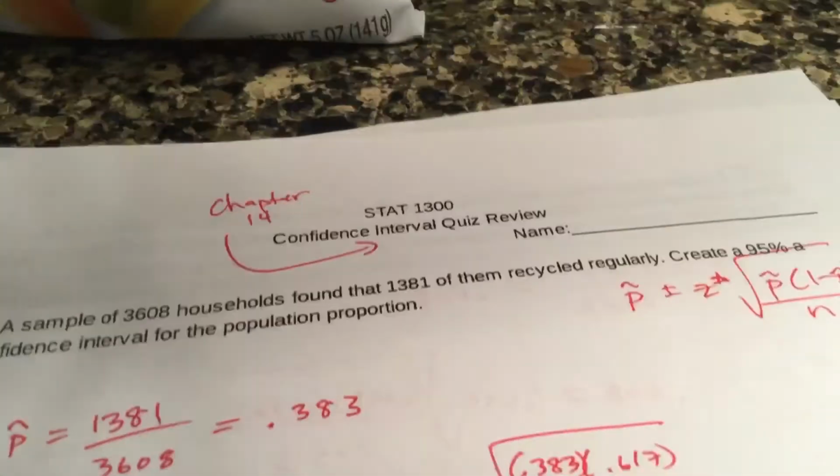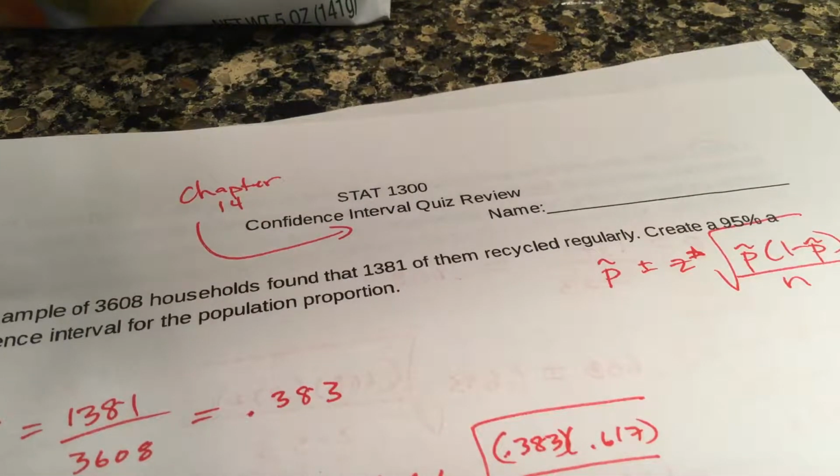All right, welcome stats for your chapter 14 confidence interval quiz review.